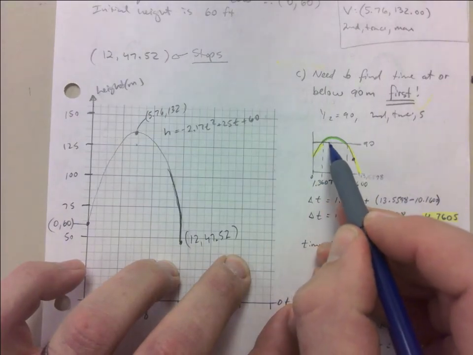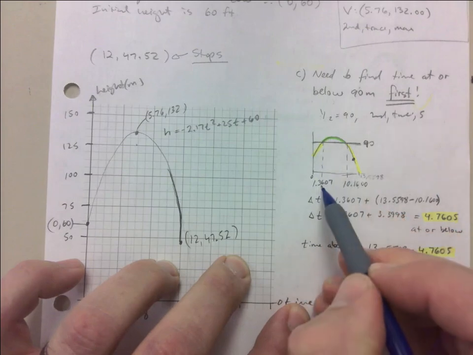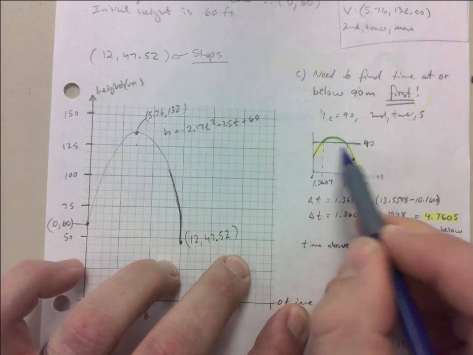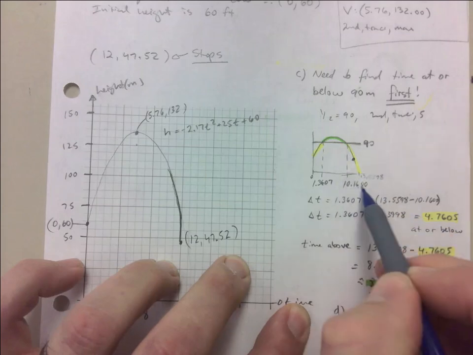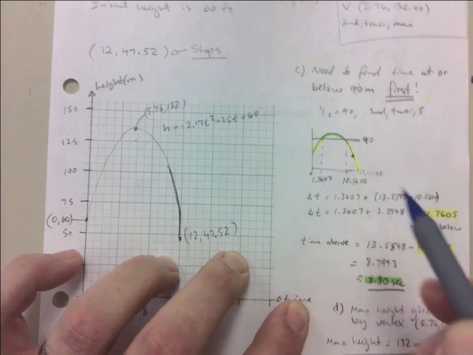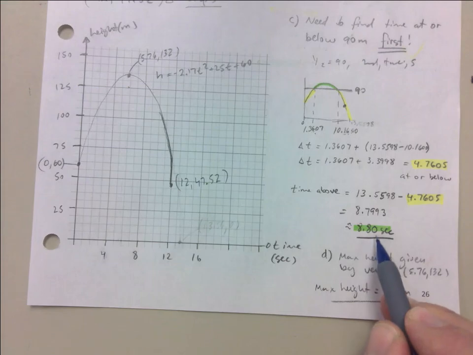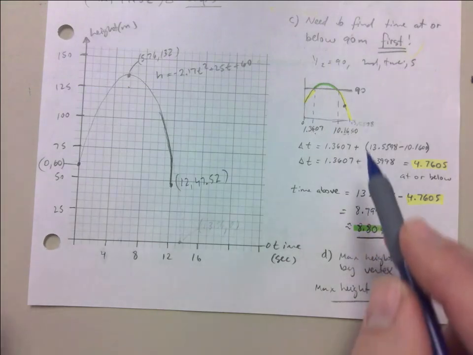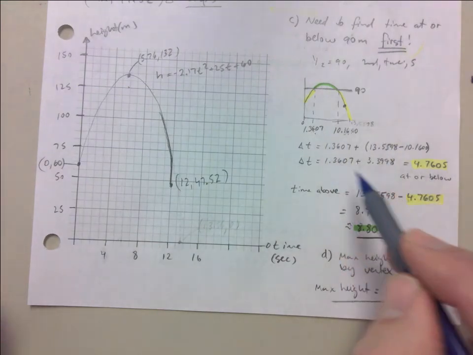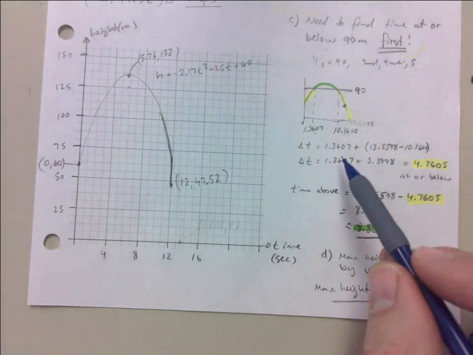But that didn't even matter for this question. You just had to make sure you draw your 90 line. And then you find the first time and second time it hits the 90. And we simply subtract these two values. That's all that you had to do there. And the answer is 8.80 seconds. So maybe disregard whatever happened here. I don't know. Maybe it was like midnight and I really need to go to sleep.